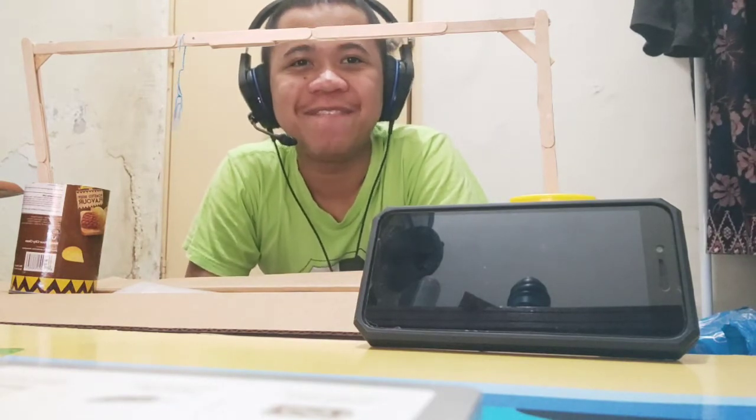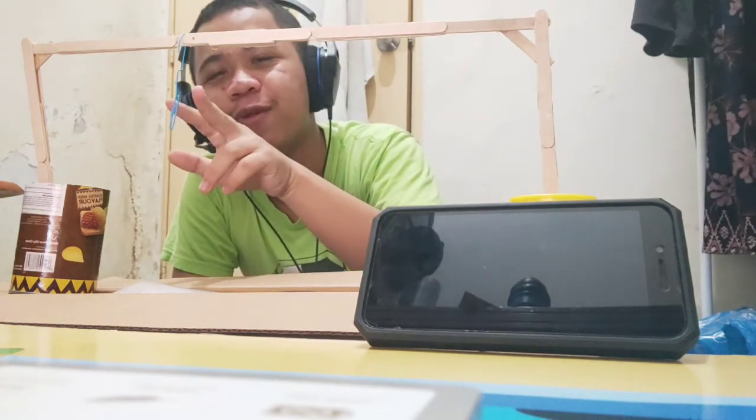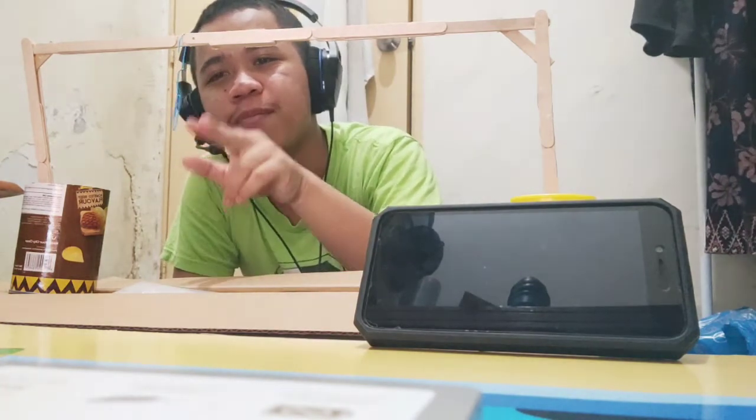The hanger also has a weight, so it might disturb the result, because the weight of the hanger plus the weight of the load gives a different result. If we change the hanger, it may become more complicated, because not all hangers have the same weight.